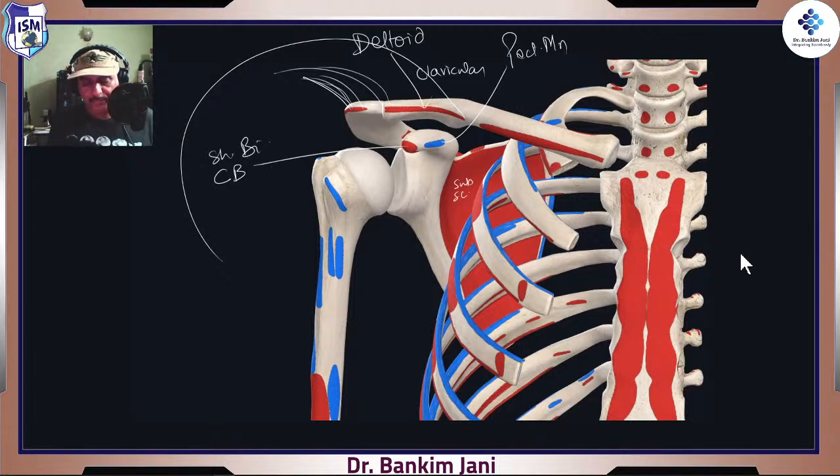This one, which I painted white, I'll remove now so that you can see it clearly. So that is the clavicular head of deltoid, and this is the acromial head of deltoid. And then it goes all the way to the deltoid tuberosity.